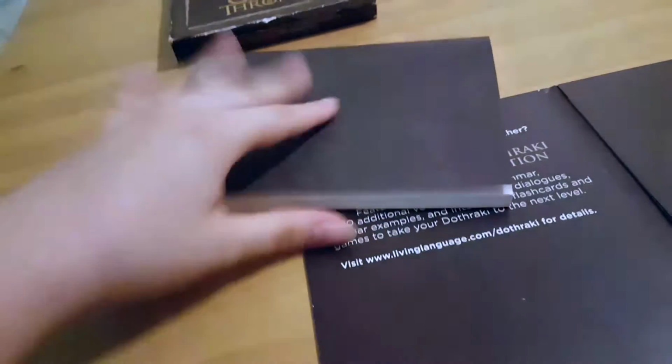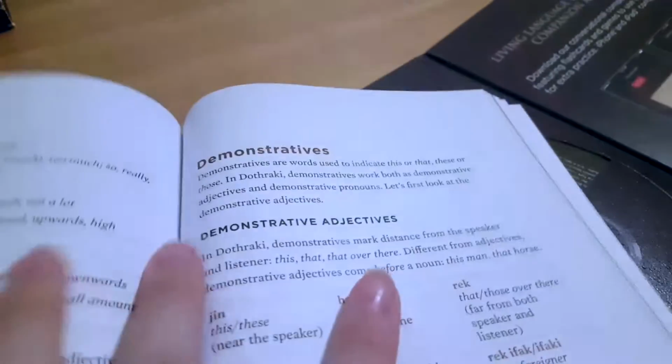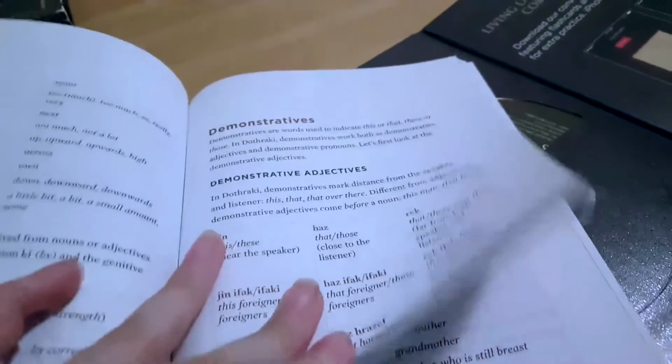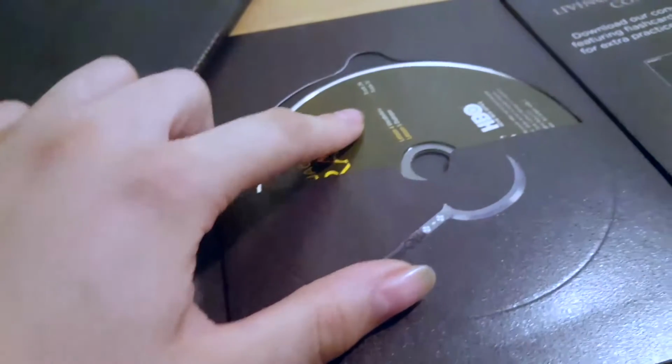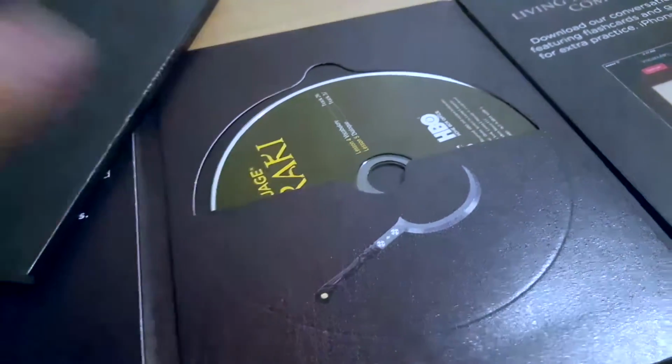So then it goes into a lot of other different ones here, like different pronouns and just demonstrative adjectives and all of the complicated language stuff. But it's really interesting, and then hearing it on the CD is so cool. So I definitely would check this out.